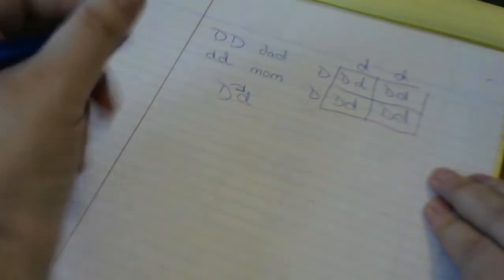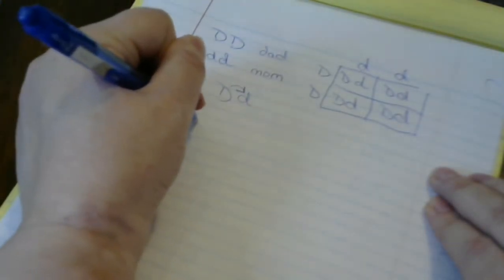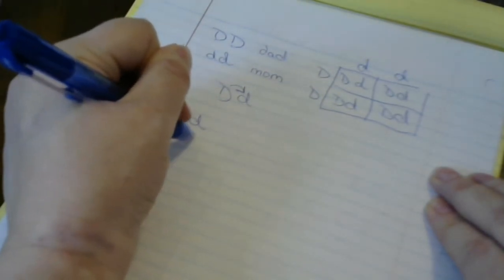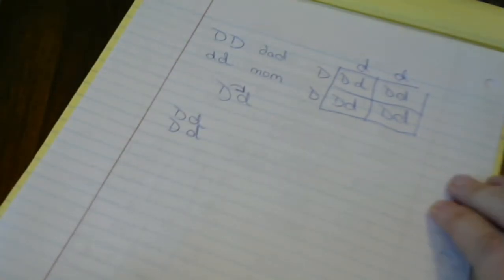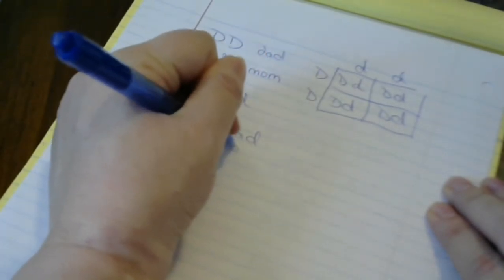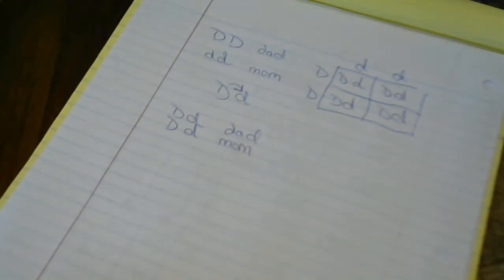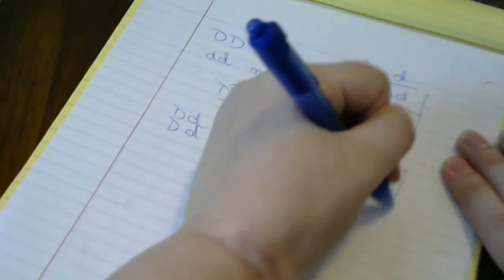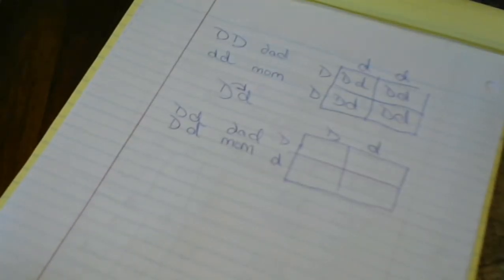You've got dad is big D, little d, and mom is big D, little d. Okay, so this is dad, and this is mom. So they're both heterozygous. They both have one of each. Okay, so let's make our Punnett square. And we're going to put dad on one side, mom on the other. Okay, and anytime you're doing this, it could be any of these combinations.